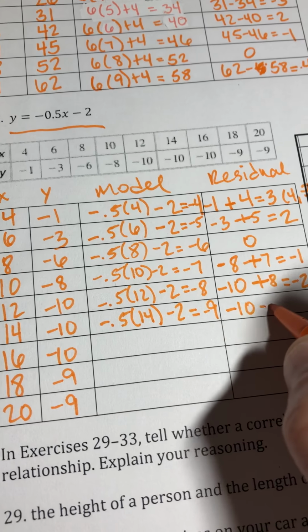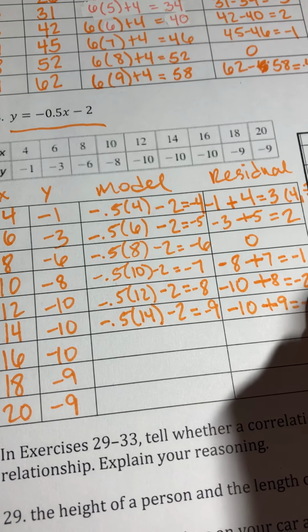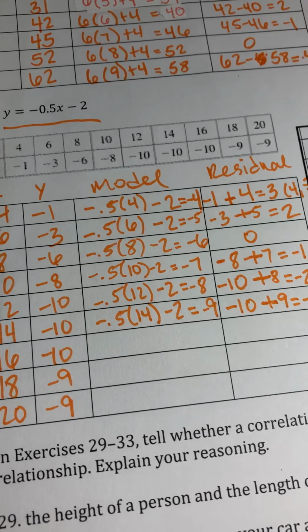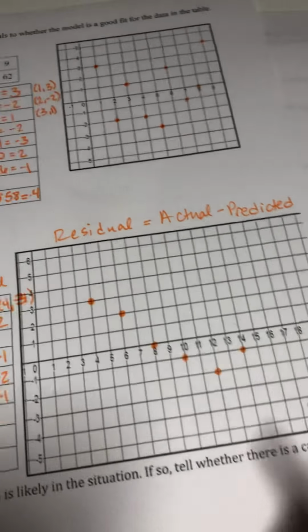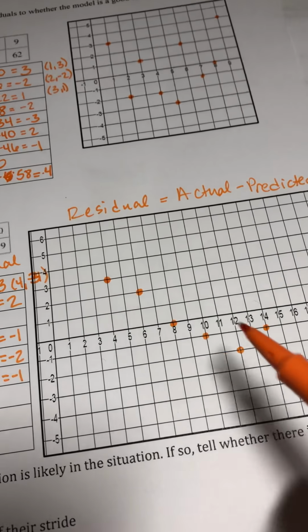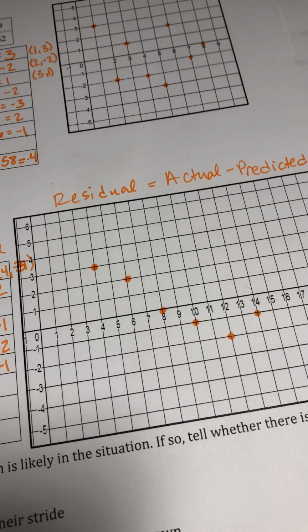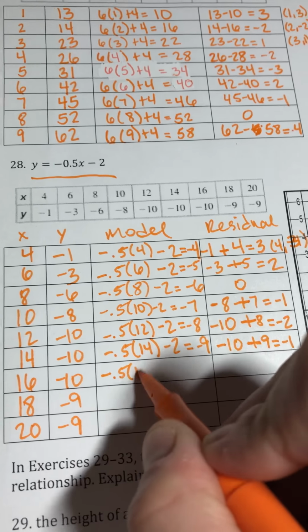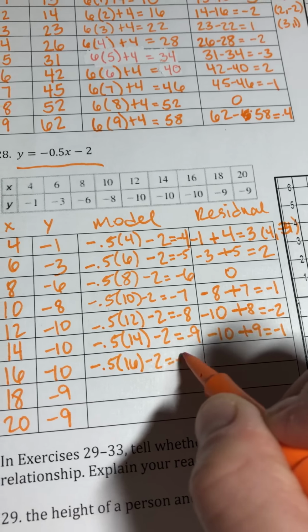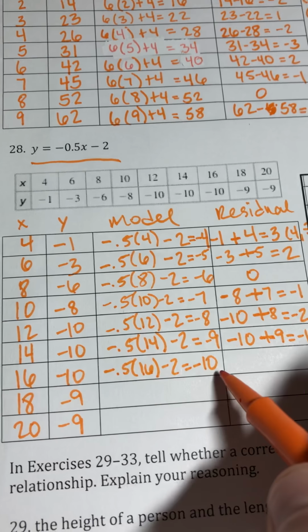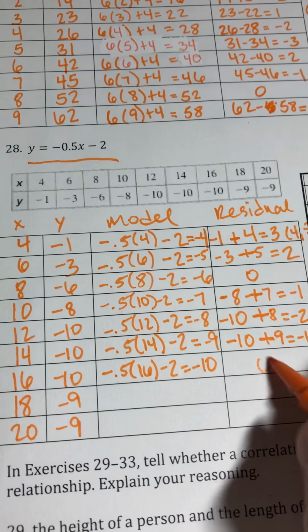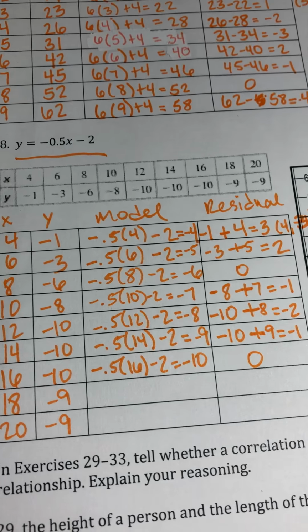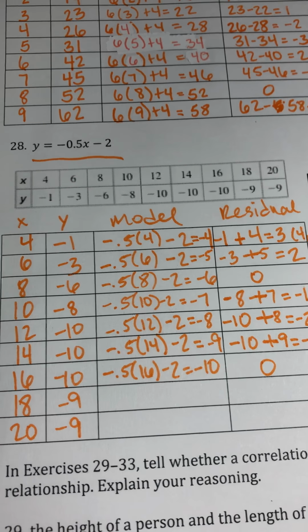It was actually negative 10. We thought it was going to be negative 9, so it was 1 less. So we're at 14, negative 1. What you're starting to notice is it's making that U shape. That's going to let us know that it's not a good line of fit. So I'm going to go to the next one. Negative 0.5 times 16 minus 2 gives you a negative 10. We thought it was going to be negative 10. It actually was negative 10, so that one's on the line at 16, 0.